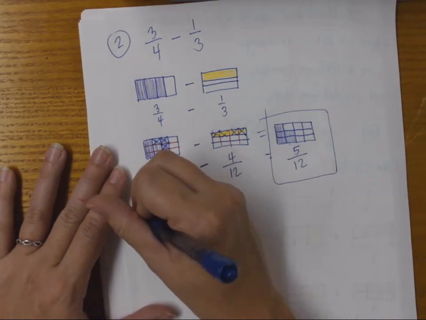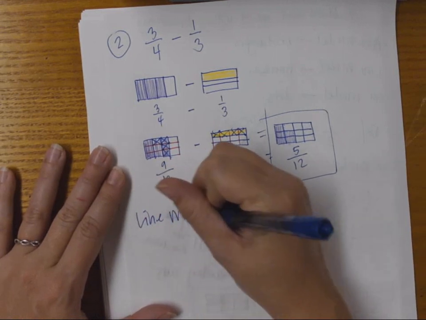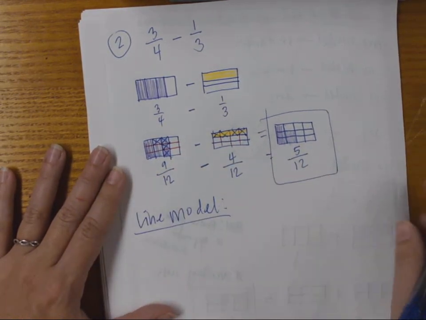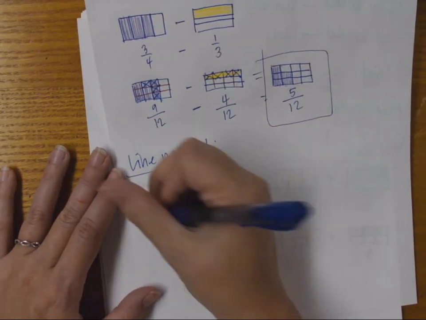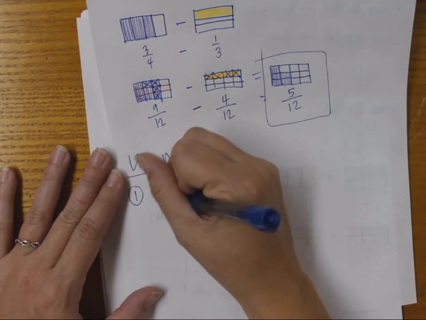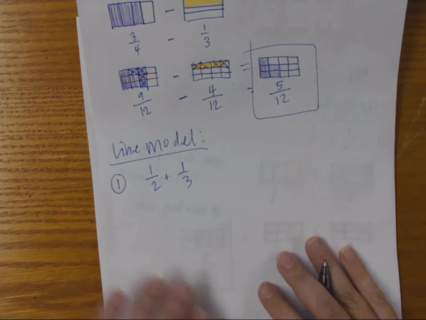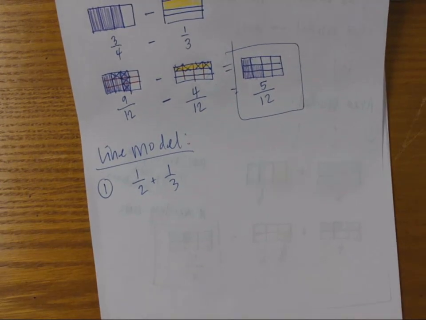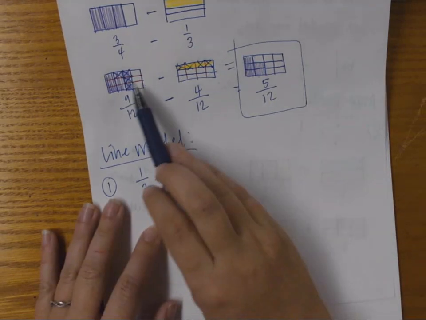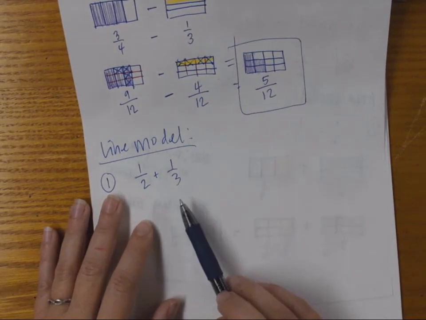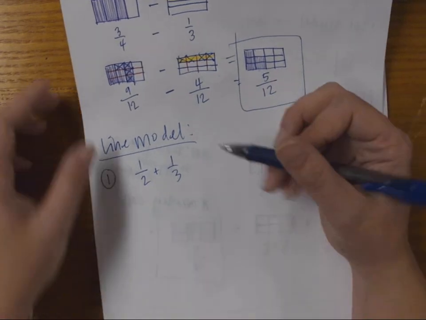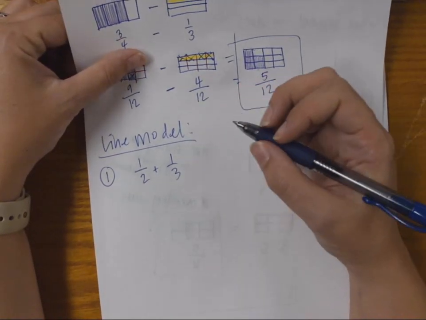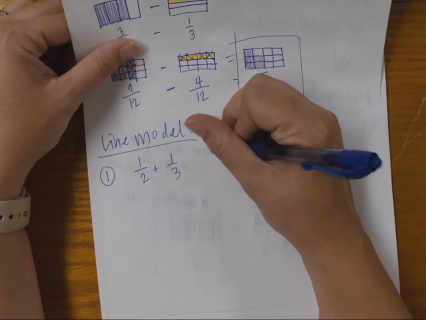Let's move on over to the line model now. So for the line model, I'm going to use a number line to do these same 2 problems. So if I add together 1/2 plus 1/3. The line model is a little bit more difficult because you have to think how to describe your fractions or how to name your fractions. Here it's pretty obvious because it's parts and wholes. It's a little bit more difficult to do it here. Okay, so if I want to add 1/2 to 1/3, what I'm going to start off with is I'm going to draw a 1/2 on my number line.